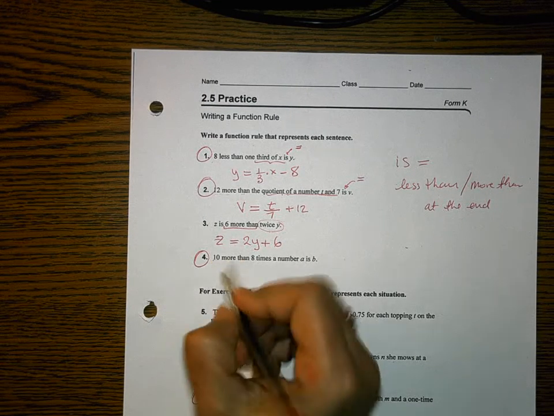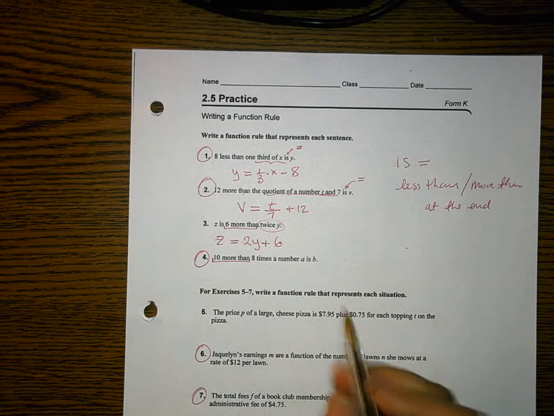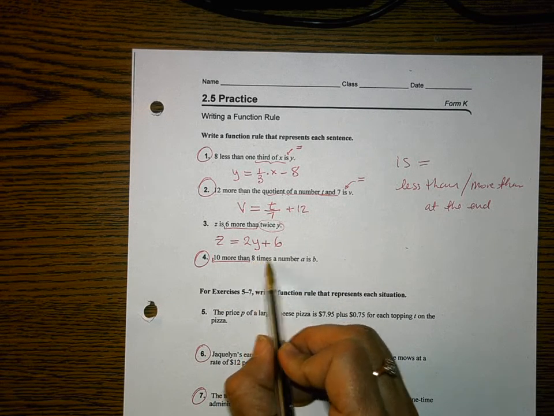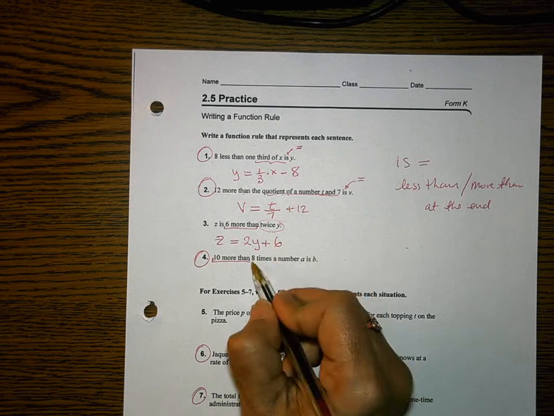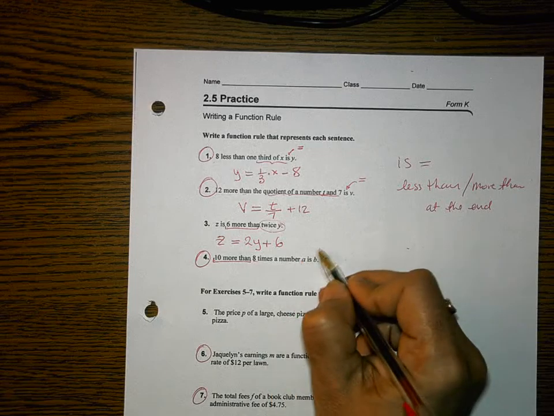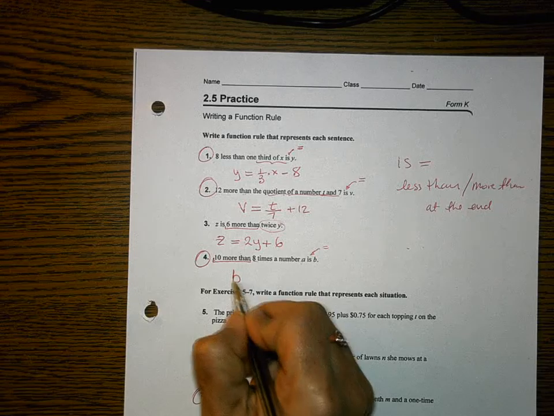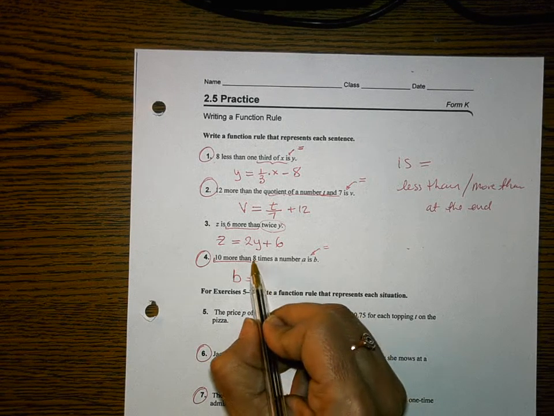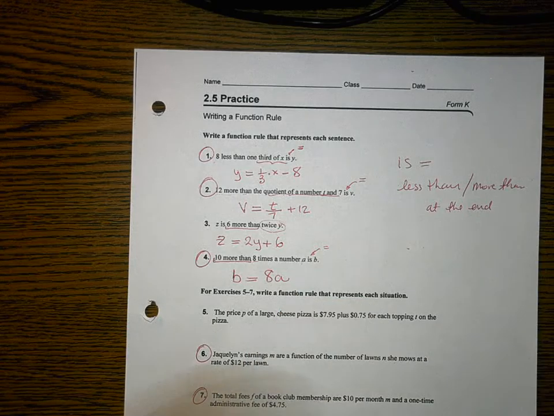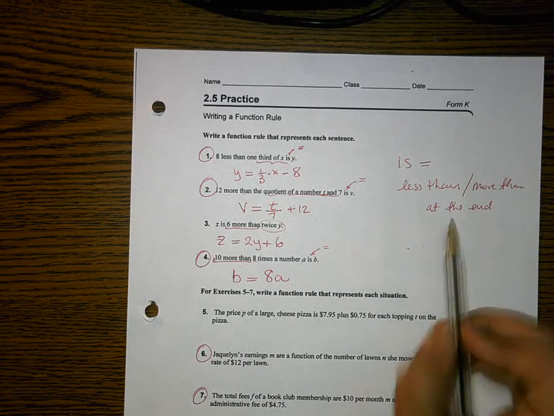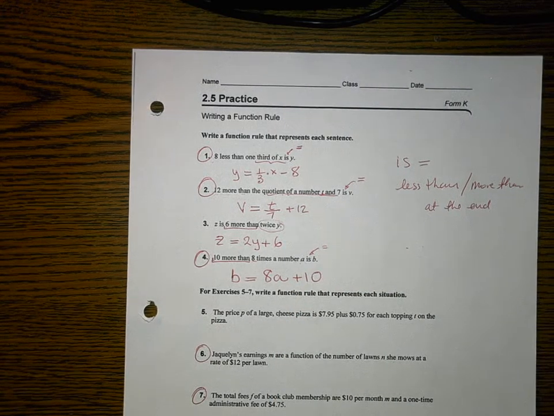10 more than, let me already reserve this addition of 10 towards the end. Let me read the sentence. 8 times a number a, so I'm multiplying the number 8 times a, so 8 times a equals the b. So I'm going to set up the b first. B is 8 times a number A. And then I'm going to go ahead and take care of the addition or the subtraction at the end, plus 10. Okay? So that's how you do this kind of problems.